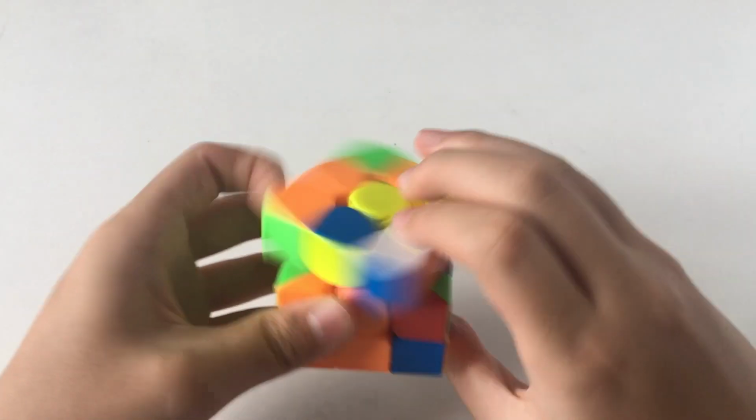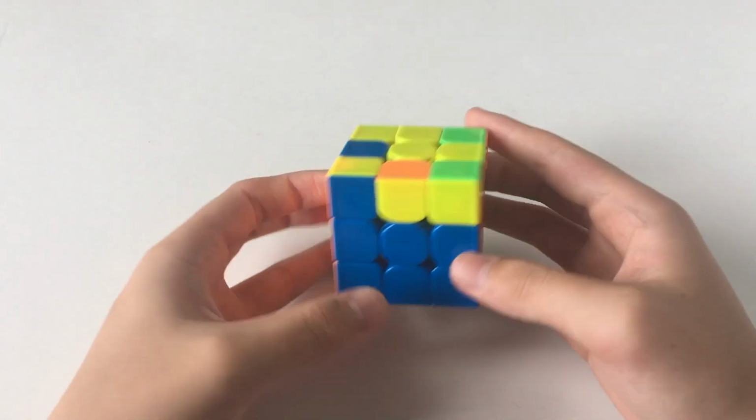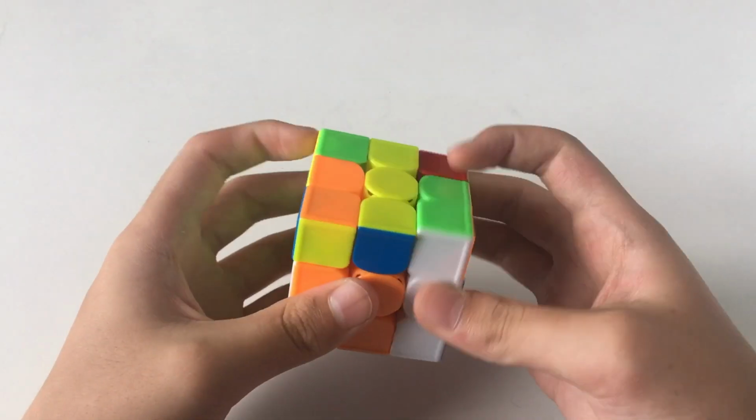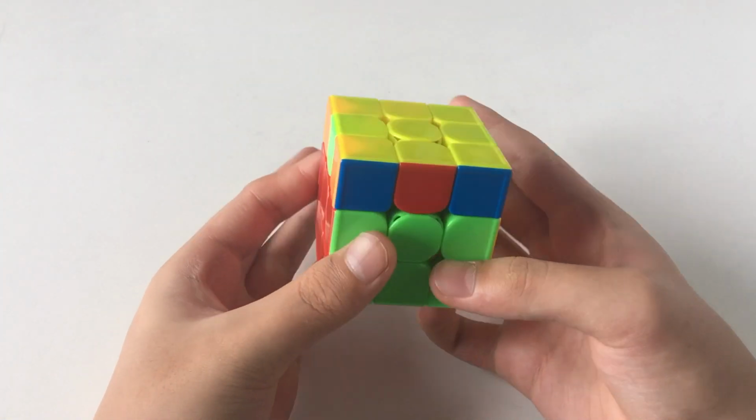Oh god. Alright, that is a pretty decent F2L, I guess. So that is what you want to do when you're actually doing this.